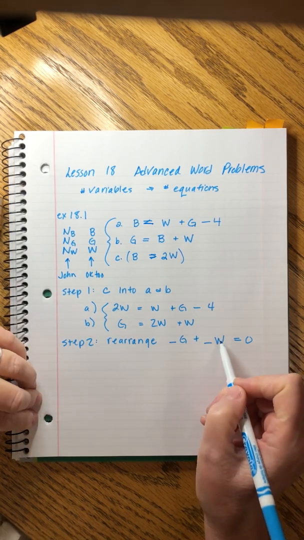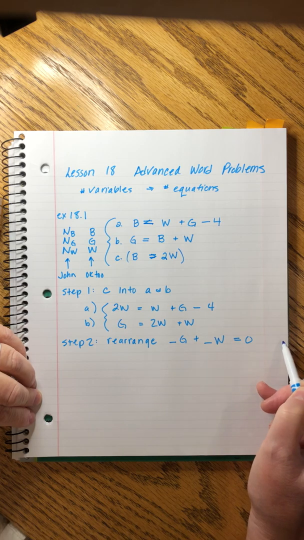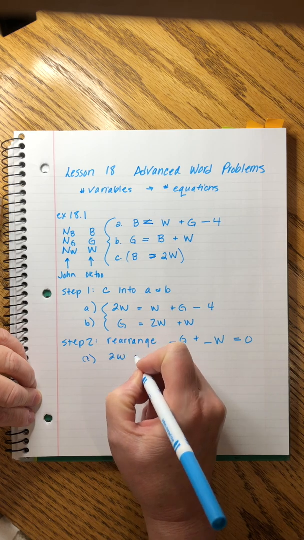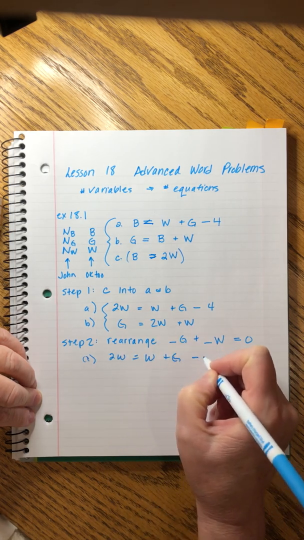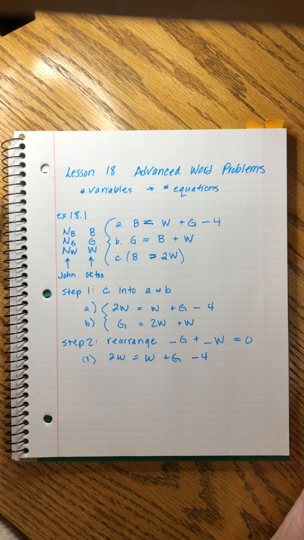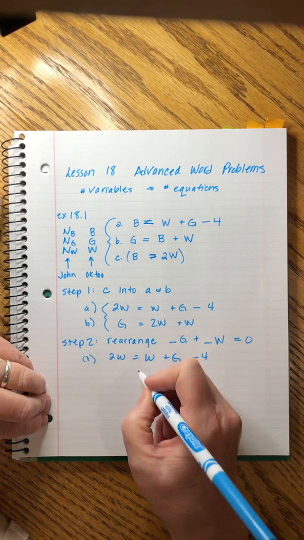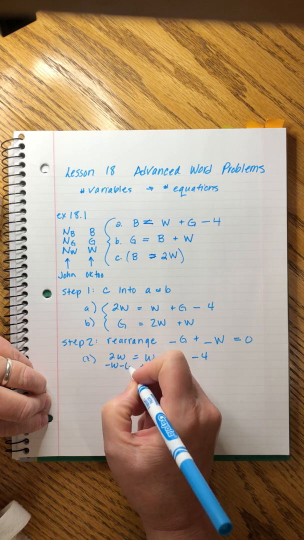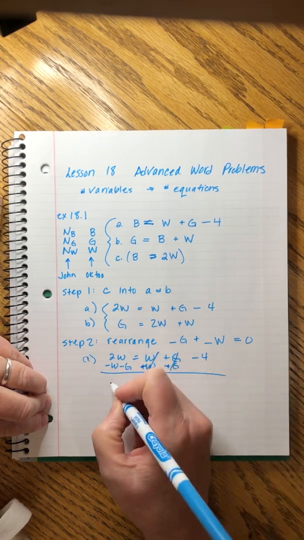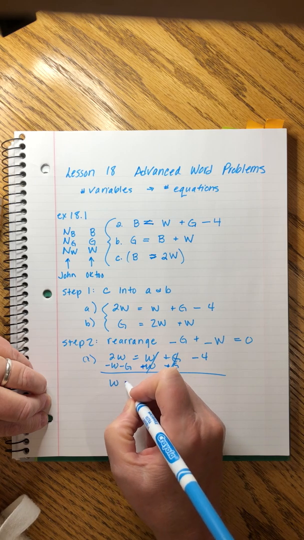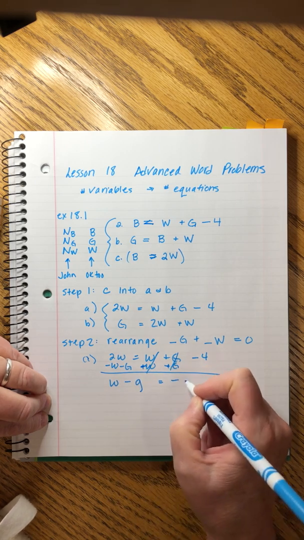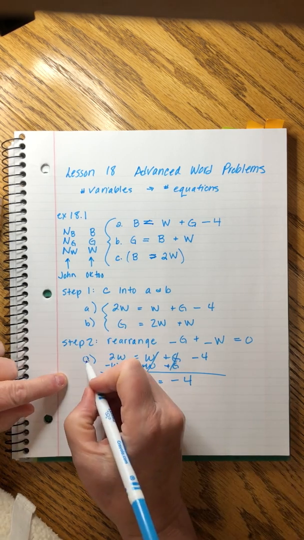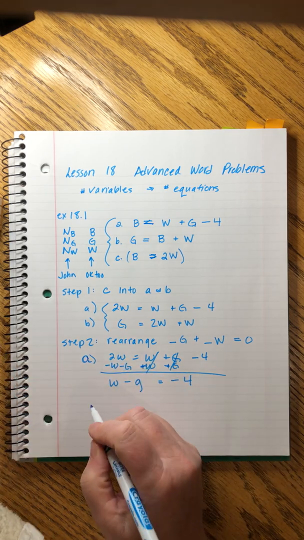So what we're going to do is swim the G's and the W's to the left, and put the plain numbers over there, and it's going to be good. So let's take the first equation again. 2W equals W plus G minus 4. We're going to add a W and add a G. Oh no, I'm sorry, we're going to subtract them. Minus W minus G. And we'll get W minus G equals minus 4. See how we rearrange them? Okay, and then this was A. And then B.